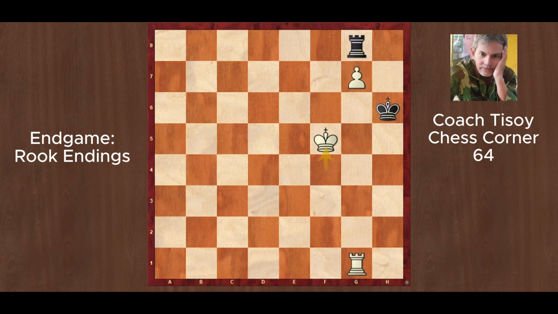So, black played king h7, king f6, rook a8, pawn g8 queen, and after rook takes queen, rook h1 check is made. Another solution: after rook a8, white can also win with rook h1 check.